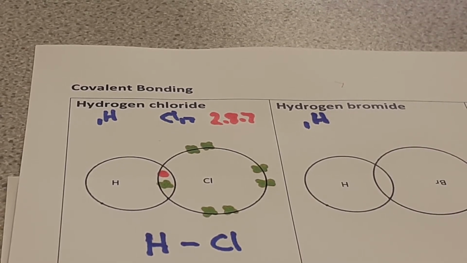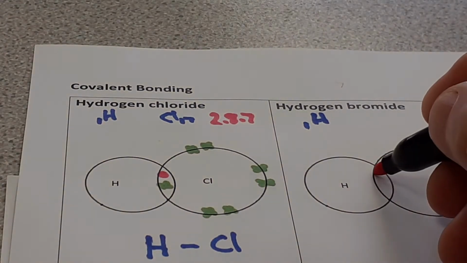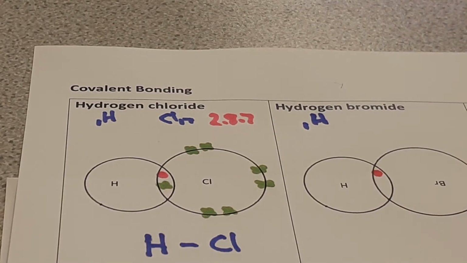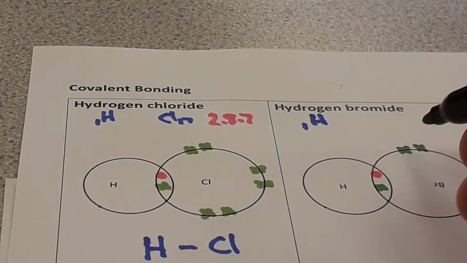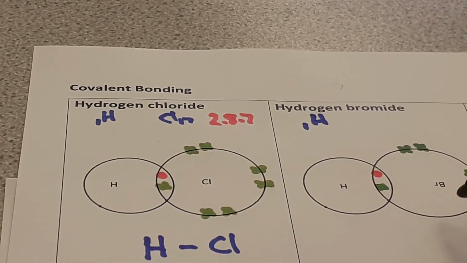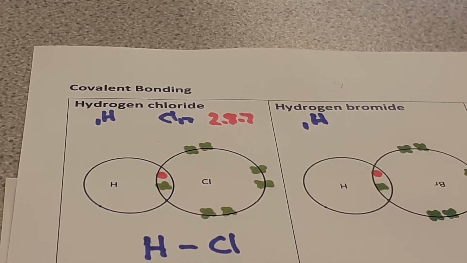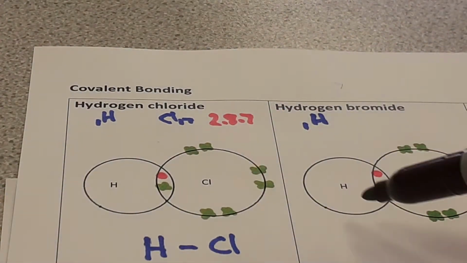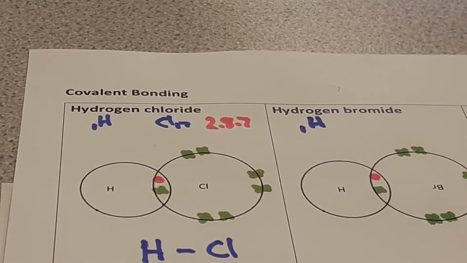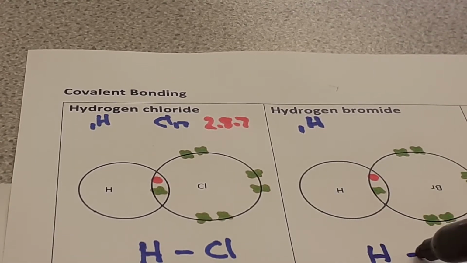So just like chlorine, because it's got 7 electrons in its outer shell, it's going to do exactly the same. 5, 6, 7. So bromine's got 8 electrons by sharing, hydrogen's got 2. And we represent this as H bond Br.